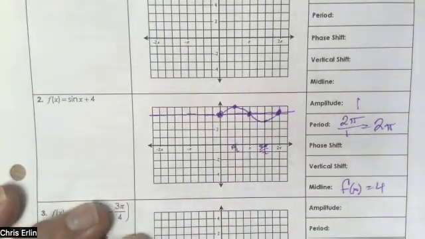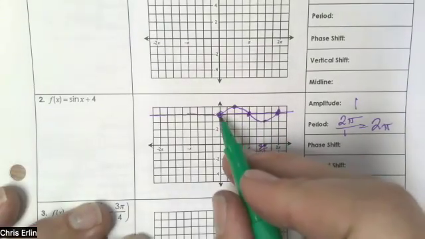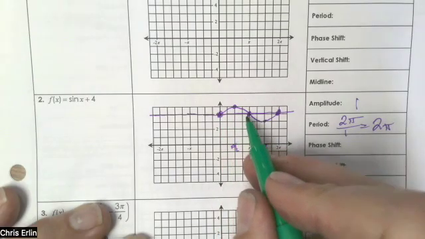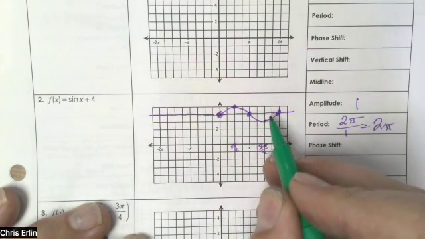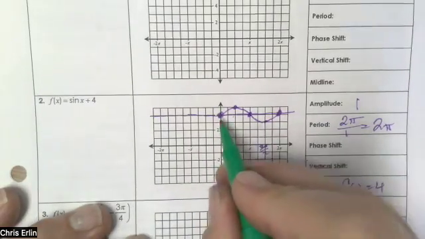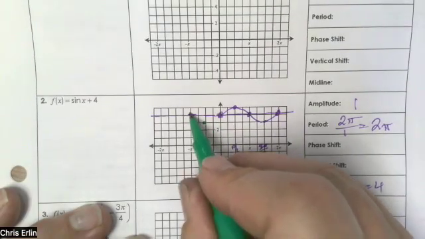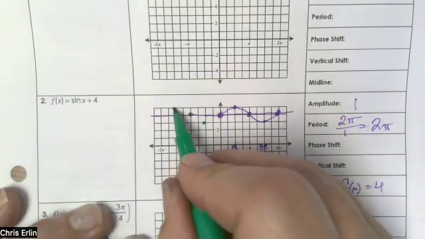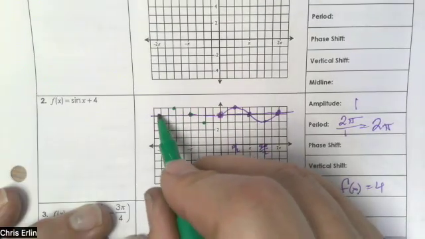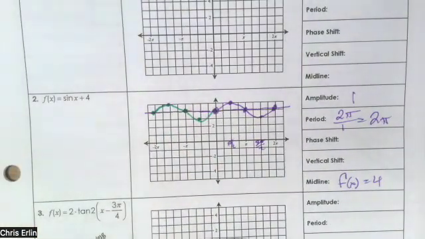So please consider recognizing, remember how I said this is broken up into even fourths? It goes from an x-intercept, a 0, up to a high, to an x-intercept, to a low, to a high. So if I'm going this way, what's this next point 2 spaces over going to be? A low. 2 spaces over, back up to a mid. 2 spaces over, back up to a high. 2 spaces over, back up to a mid. Now I've got 2 cycles or 2 periods shown on this graph.